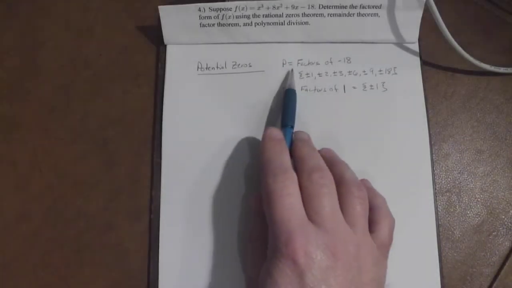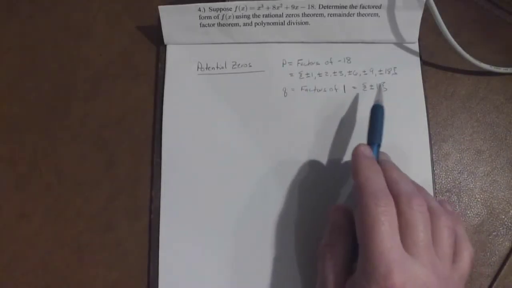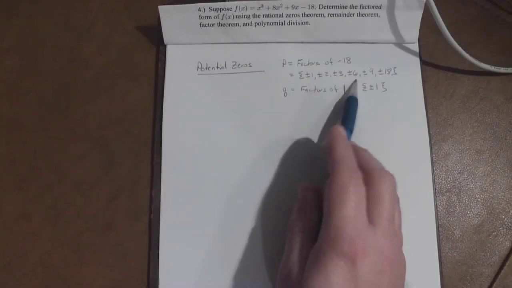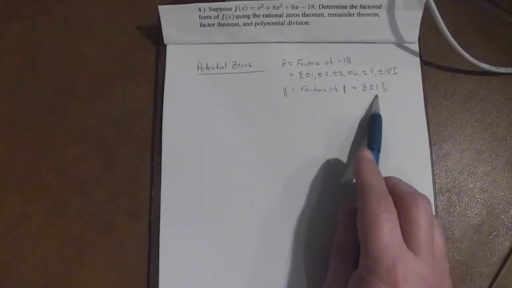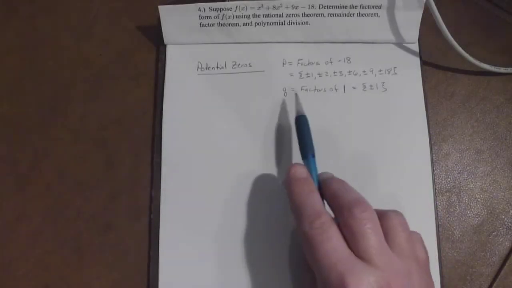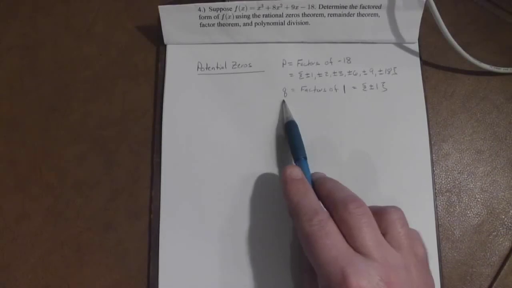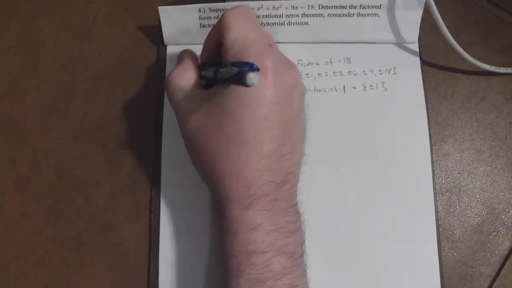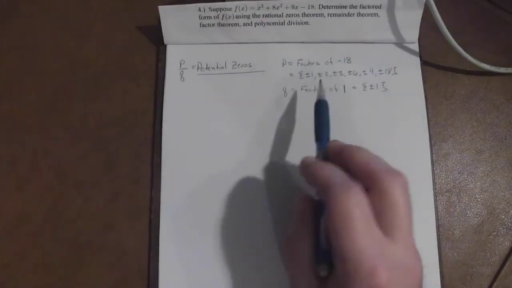All right? Our list of potential zeros then is going to be given by every single combination of value we know as a value of p over these values that we call out as the value of little q. Our list of potential zeros, we might say, are going to be our p over our q values.